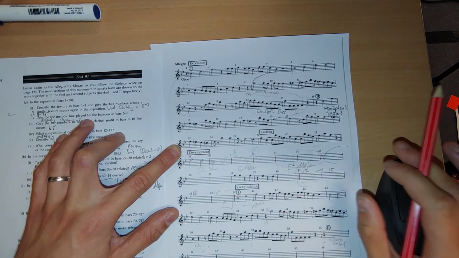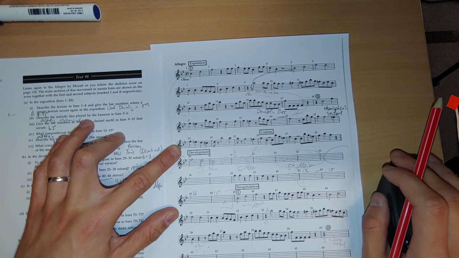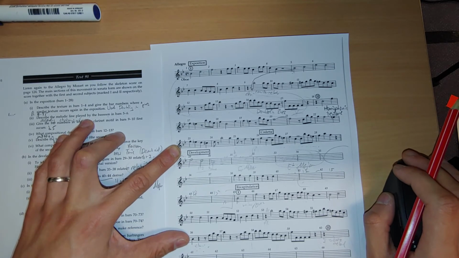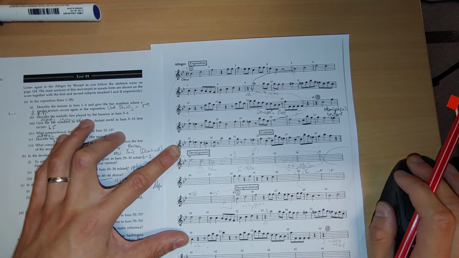This part's certainly different. Let's fast forward to the ending. The second subject of the recap. Let's go back a fraction. There it is. Whoops. Backtrack a bit more.